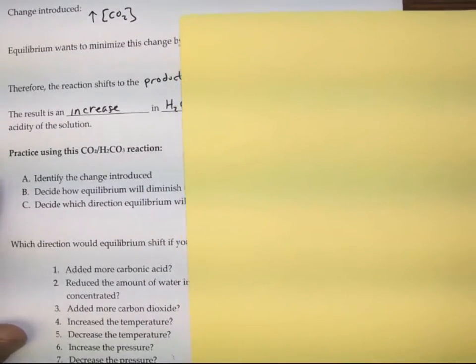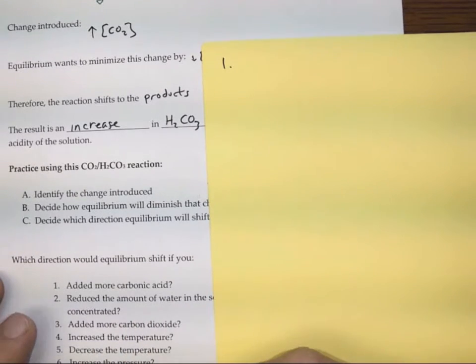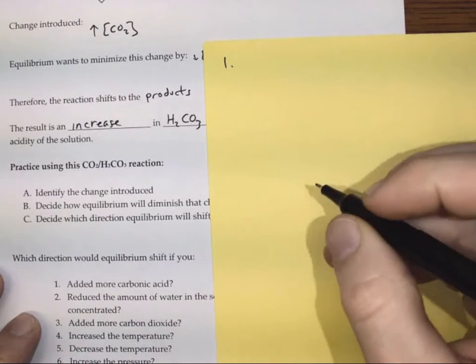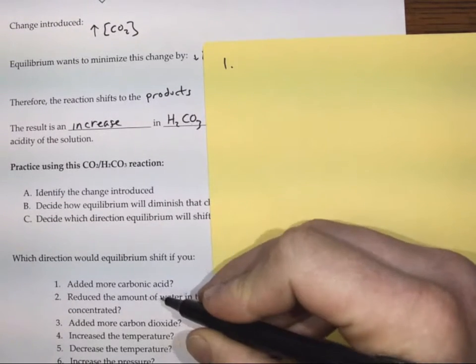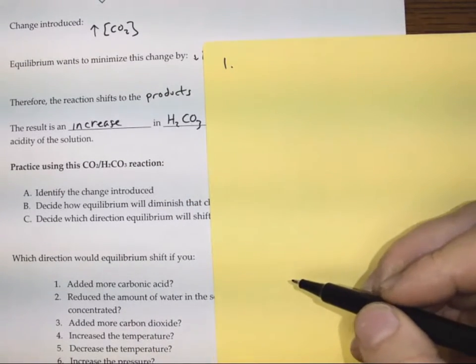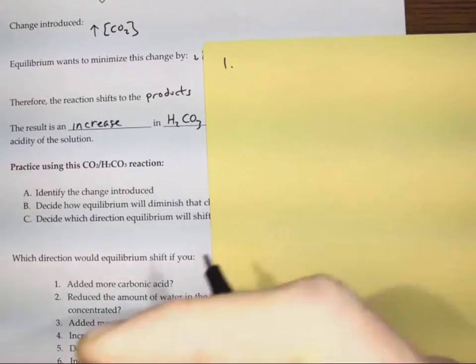So, question 1. I do not think there's enough space to write out all your thoughts. I would encourage you to use another piece of paper. Okay. So, for question 1, what if we added more carbonic acid? What direction would equilibrium shift? Okay. So I think it's important for us to break this into a series of steps.